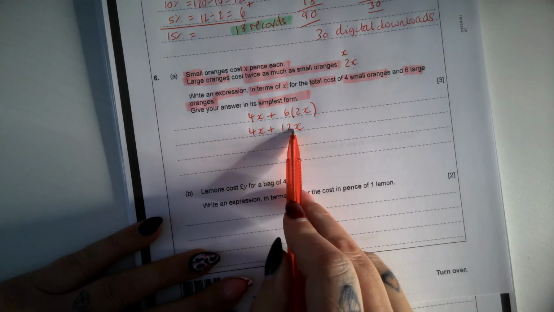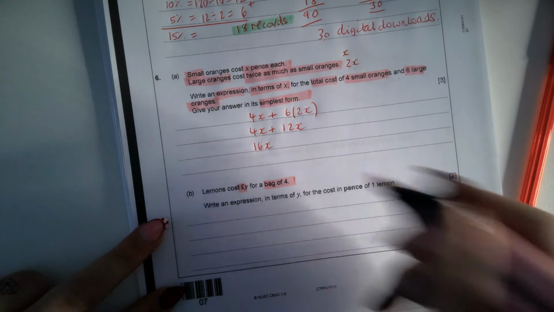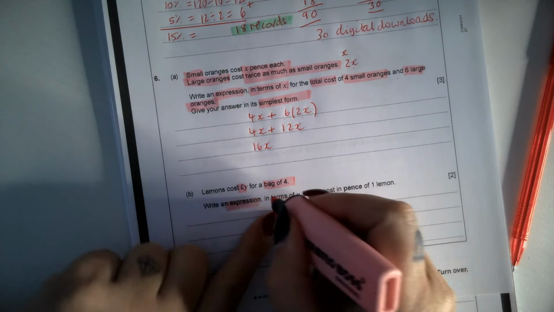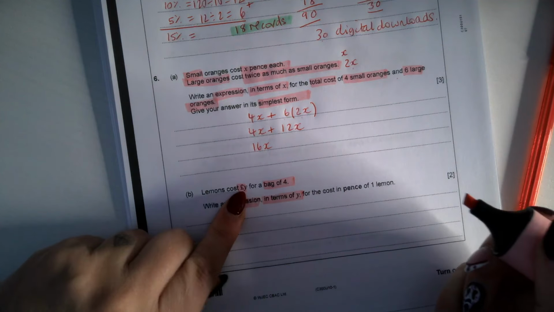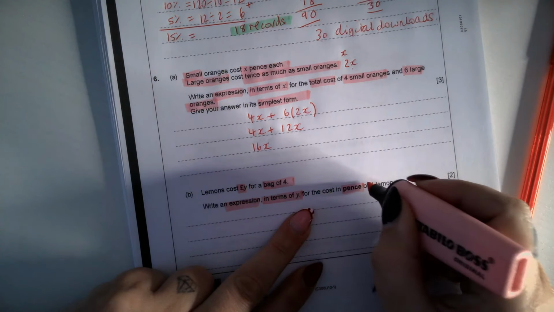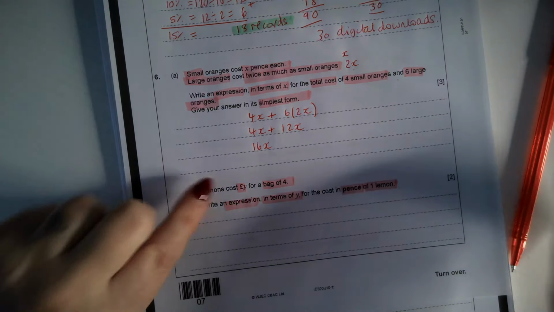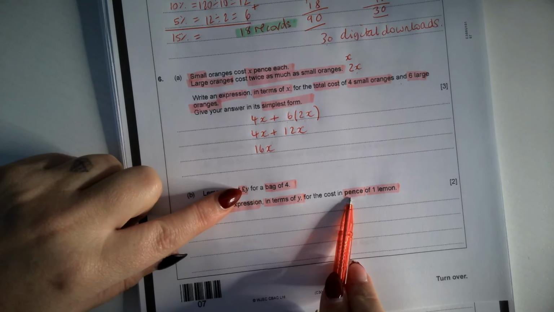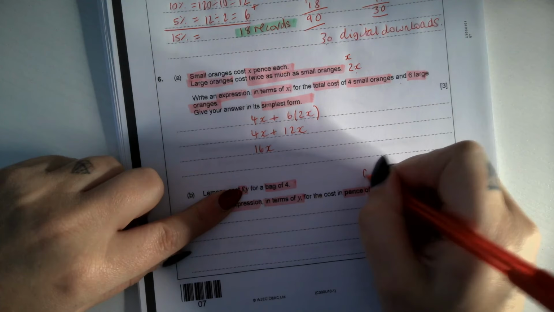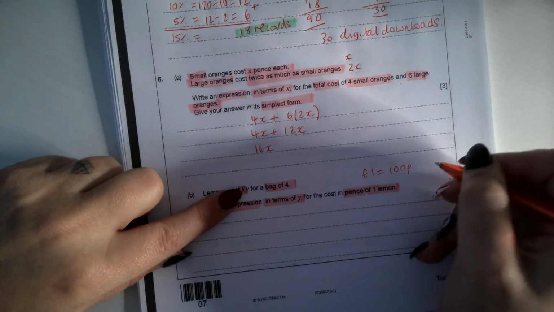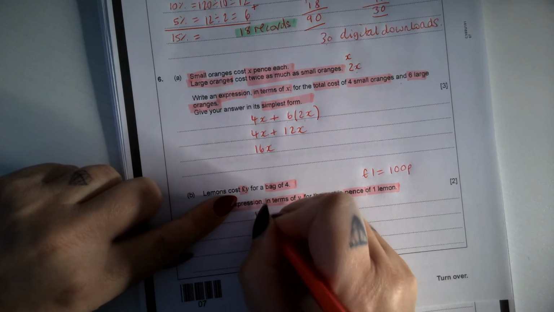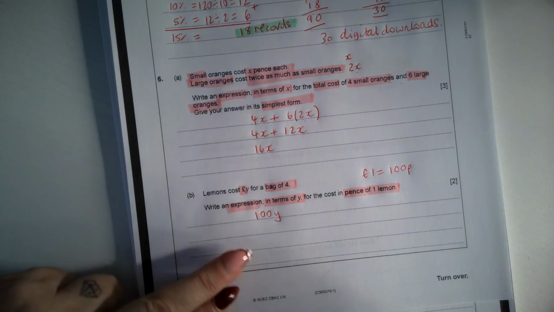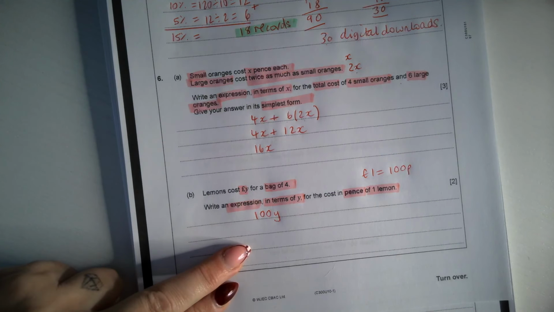Okay, part B. Lemons cost Y pounds for a bag of 4. Write an expression in terms of Y. So we're working with Y this time for the cost in pence of 1 lemon. Okay, so they want the cost in pence, but they've given us Y in pounds. So what we need to realise is £1 is 100 pence. So instead of Y, I'm going to use 100Y. It'll be easier to use, so bear with me on that.